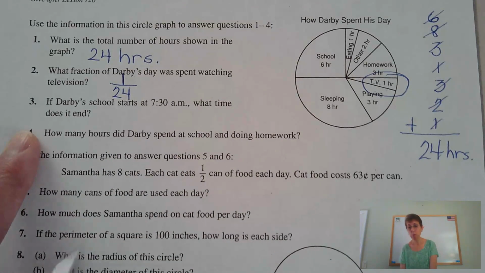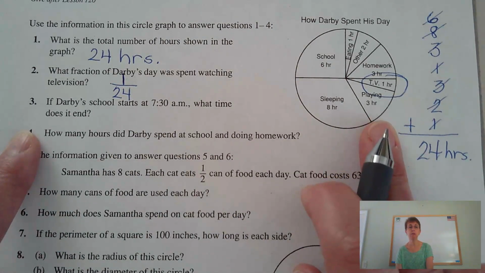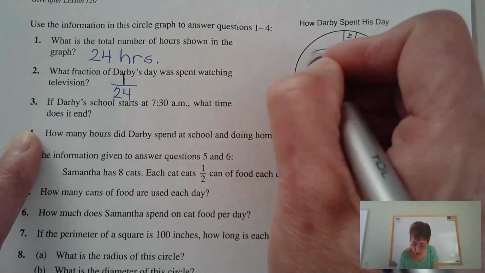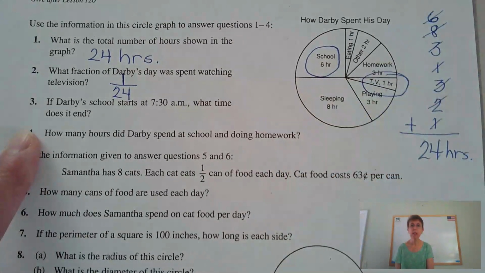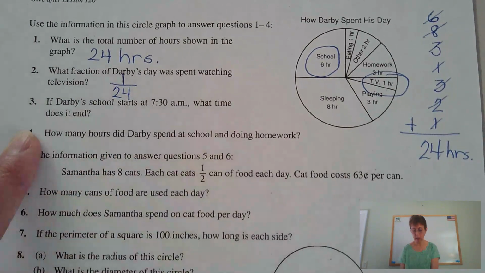Okay, number 3. If Darby's school starts at 7:30 a.m., what time does it end? Well, you have to go back to the graph. Remember, for questions 1 to 4, you need the information from the graph. So now what time does his school end? Well, if we take a look here, we see that he spent 6 hours of his day at school. So if his school starts at 7:30, what time does it end?